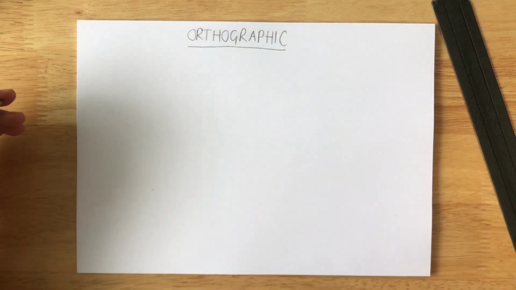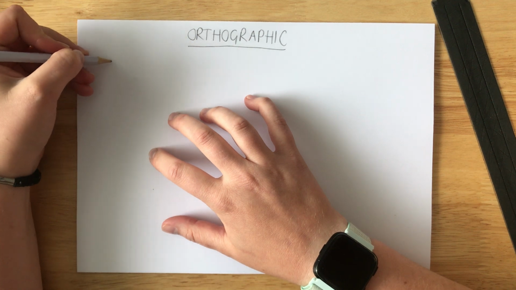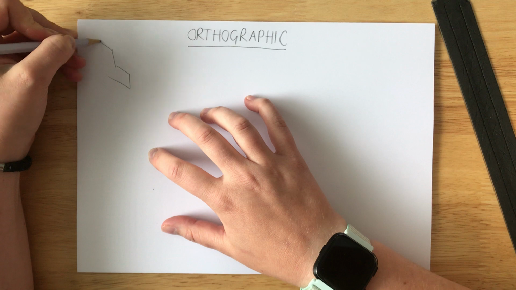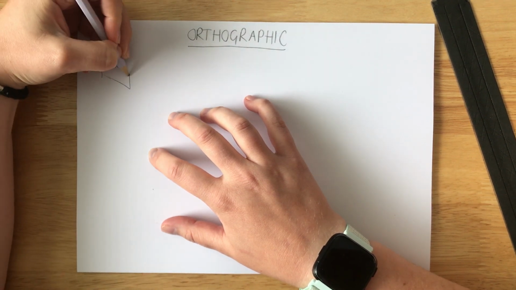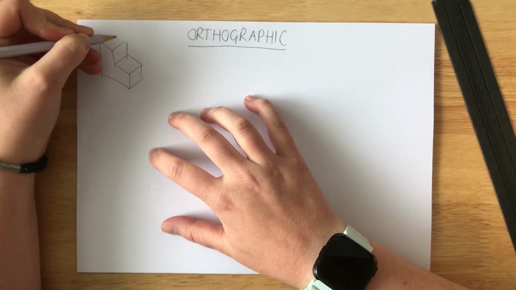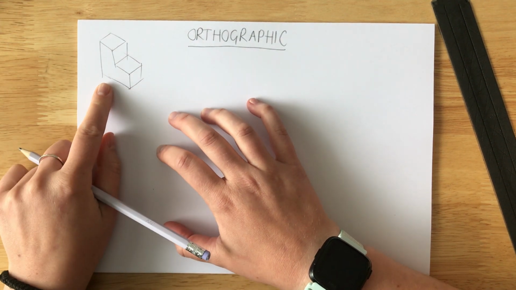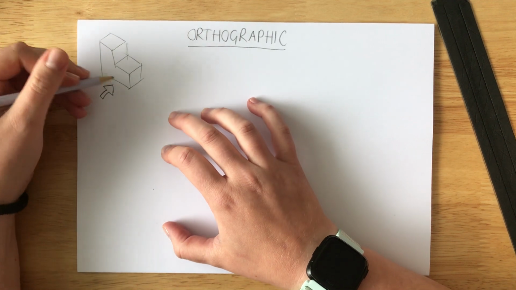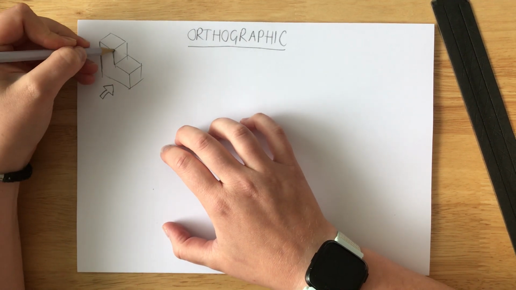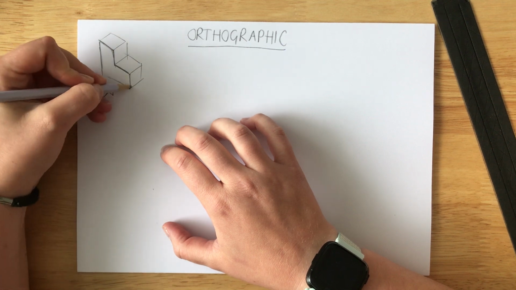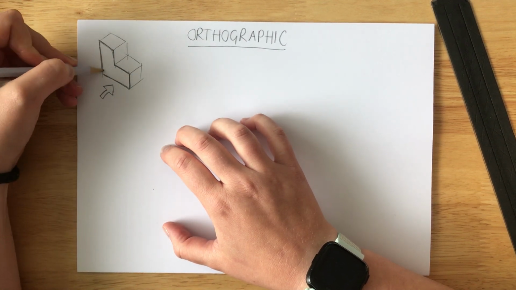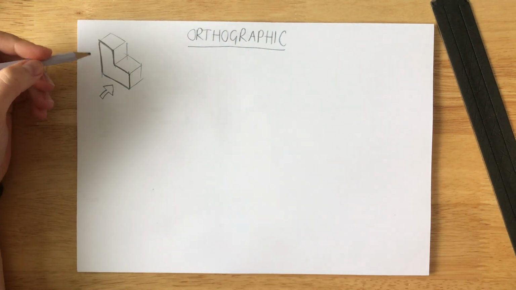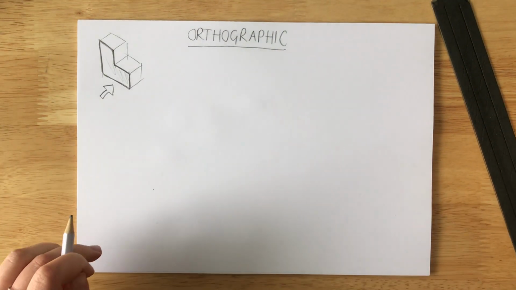So what we're going to start with is a kind of L-shaped block. Oh god, that's squint. So we're going to start with something like this. We want to think about, if I'm looking at the front face, what would I see? Generally I take my biggest, widest face as my front view. Quite often you'll be able to work out what the front view is. So in this case I'm going to go for the L.